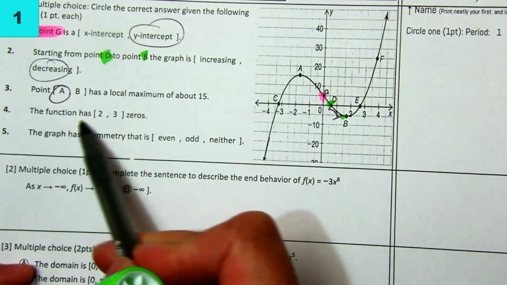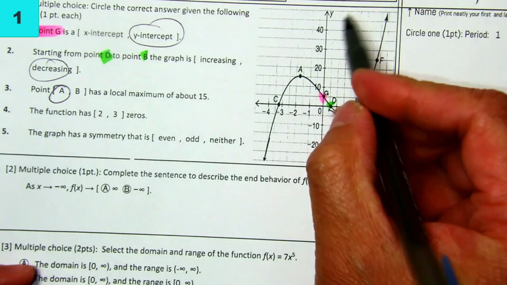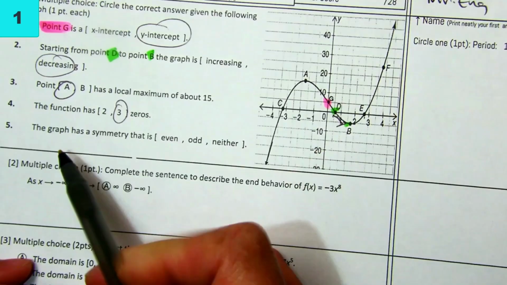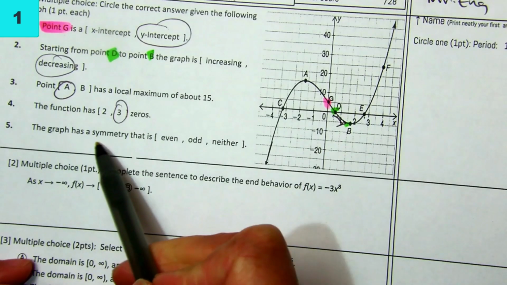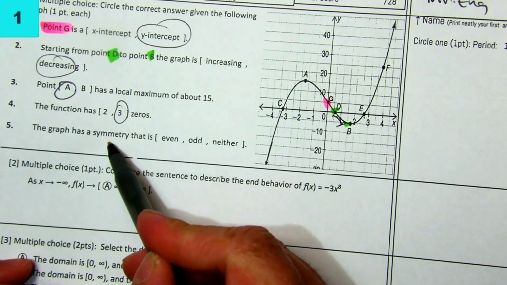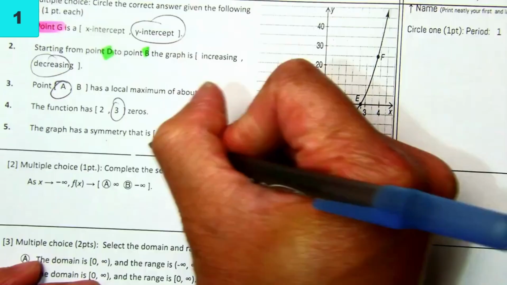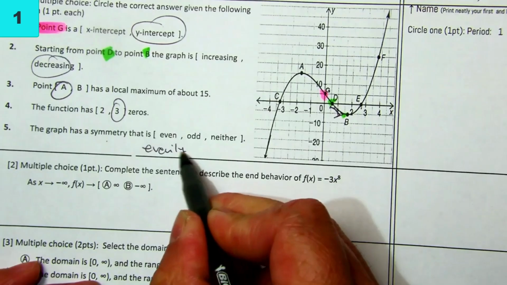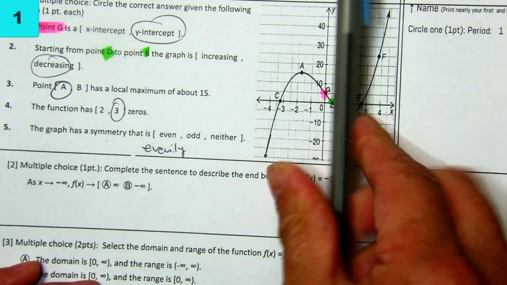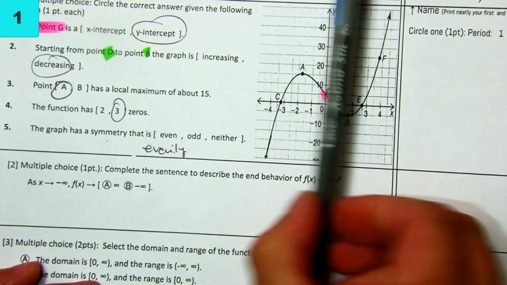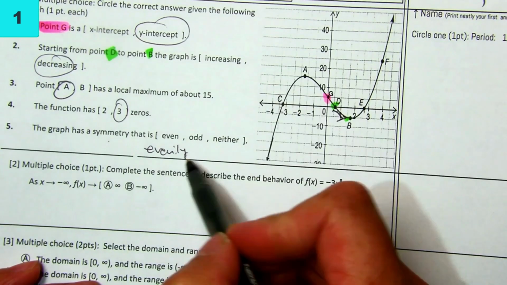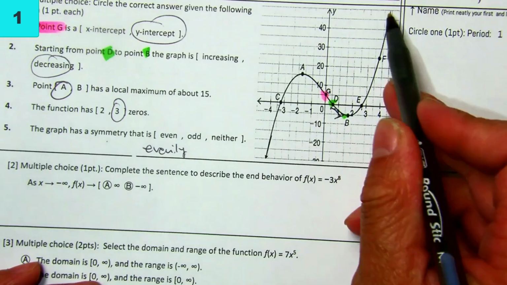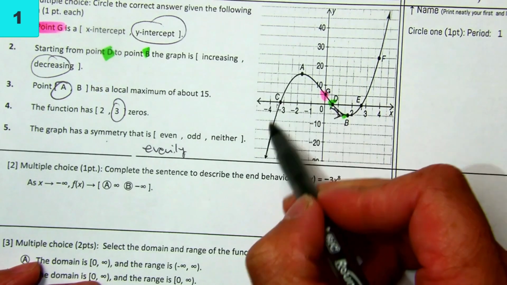The function has how many zeros? 1, 2, 3 zeros. And the graph has symmetry that is what? Symmetry means reflection, so evenly, it's my silly phrase, that is symmetrical over a line of the y-axis. So is that graph folded like that? No. Okay, odd. You have something coming up at 3. And does that same thing over here?